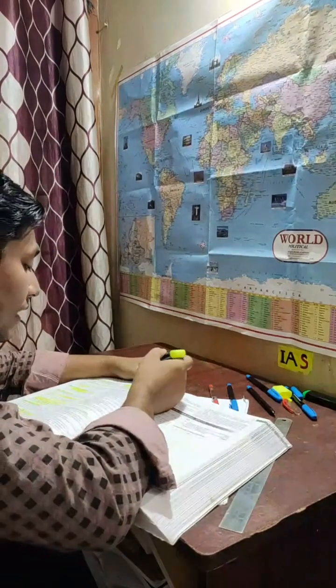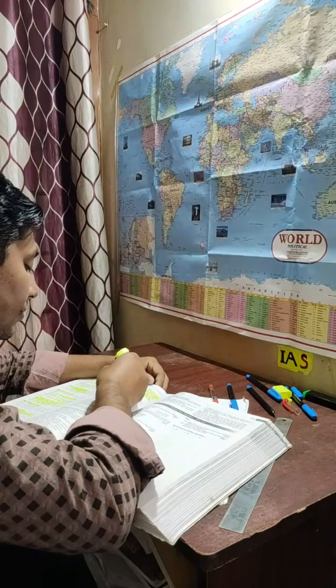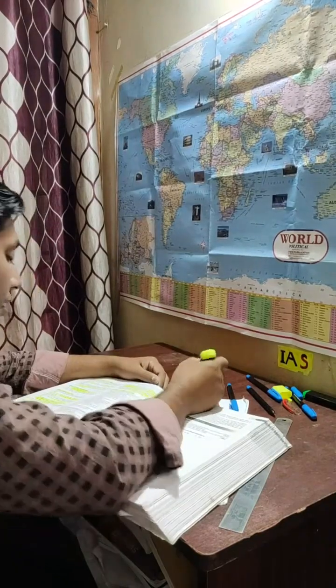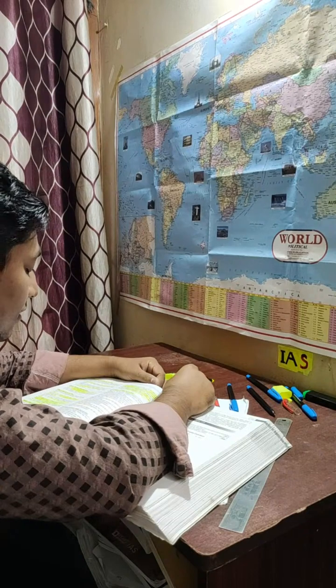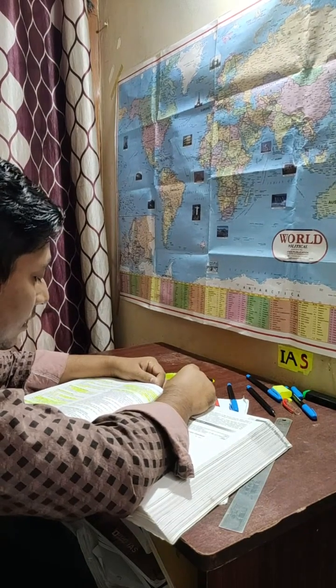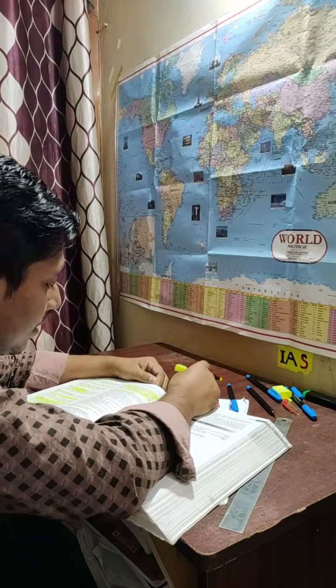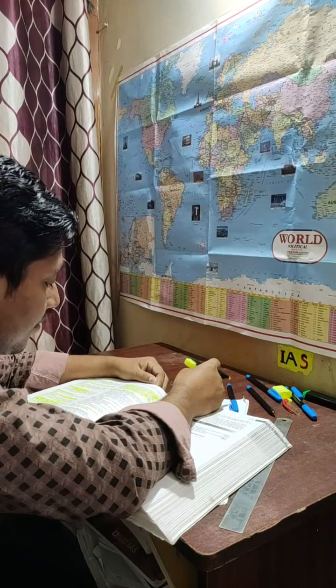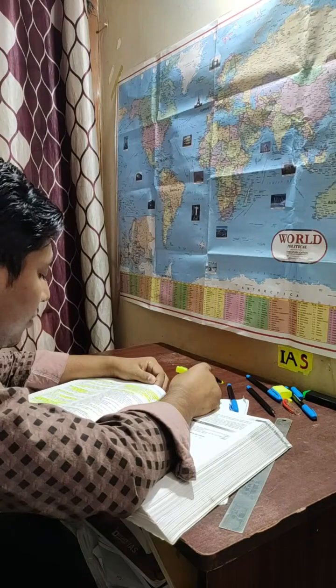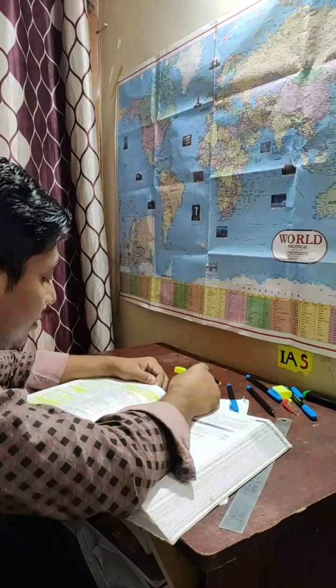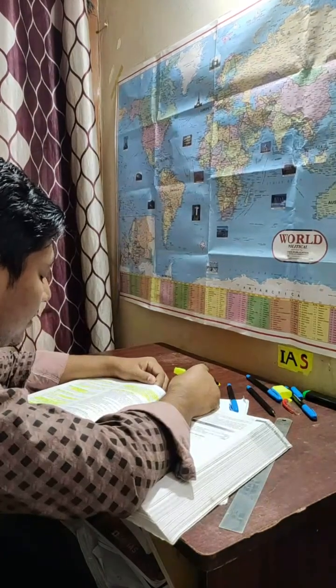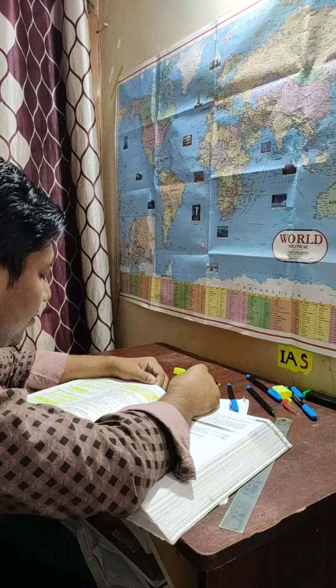Government of India Act, 1919. This act is also known as the Montagu-Chelmsford Reforms. Montagu was the Secretary of State for India and Lord Chelmsford was the Viceroy of India.